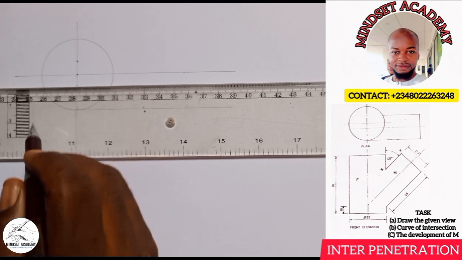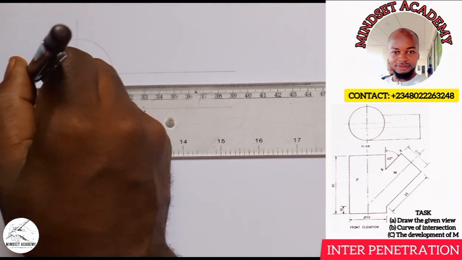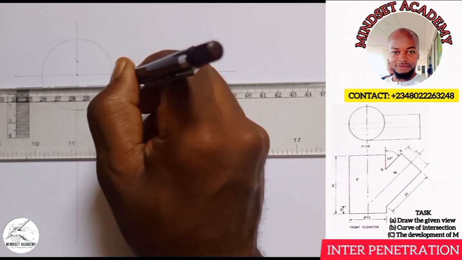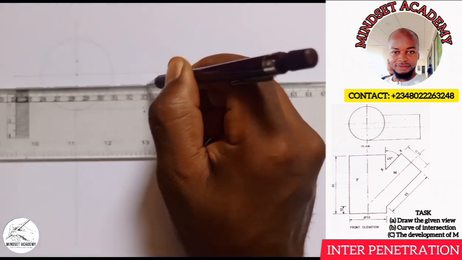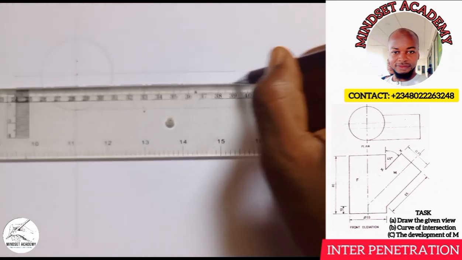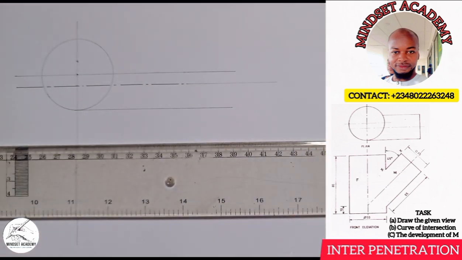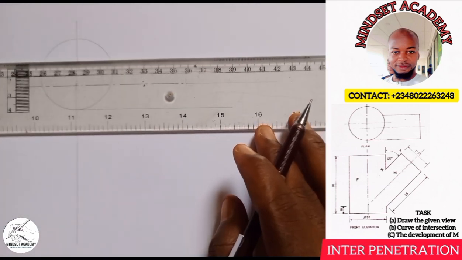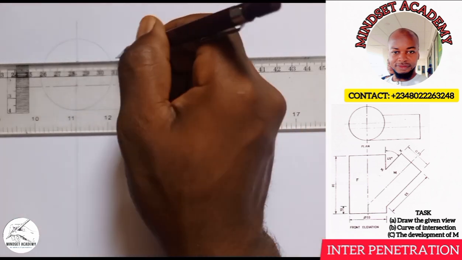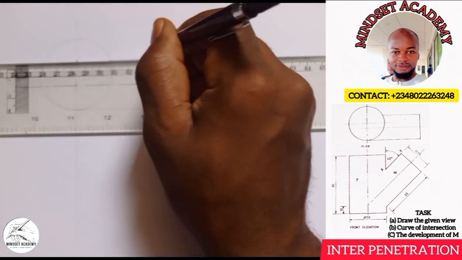So I can just easily do the center line: long, short, long, short, long, short, and long. Let me just do it that way. While here, I'll just extend it from this point. I'll start from here and take it out, a faint line first.